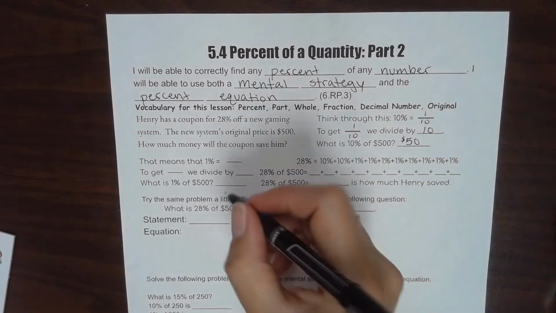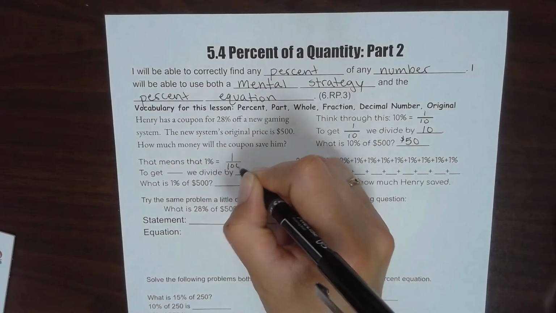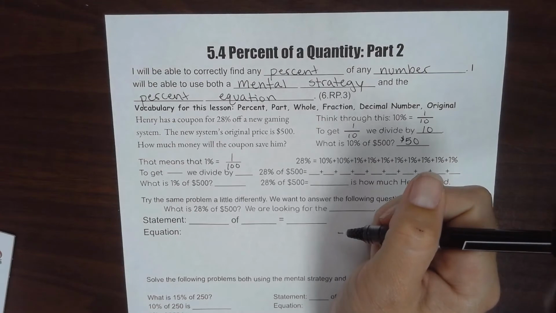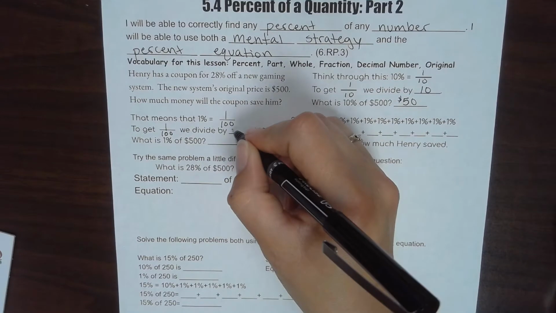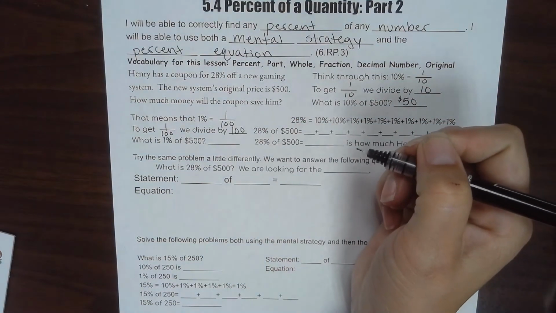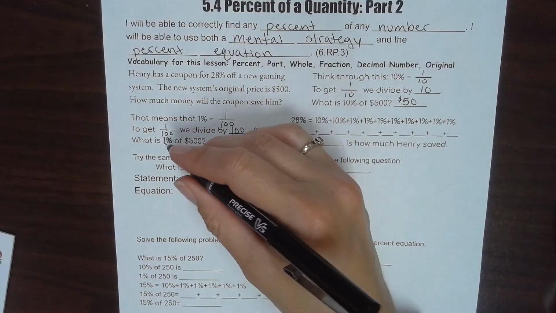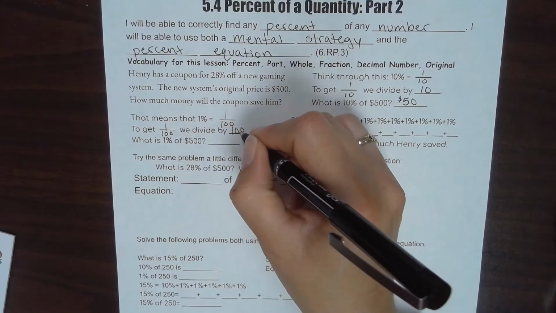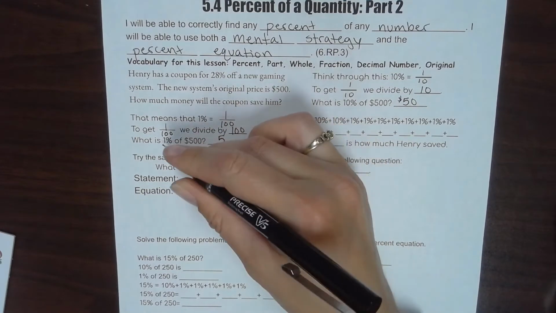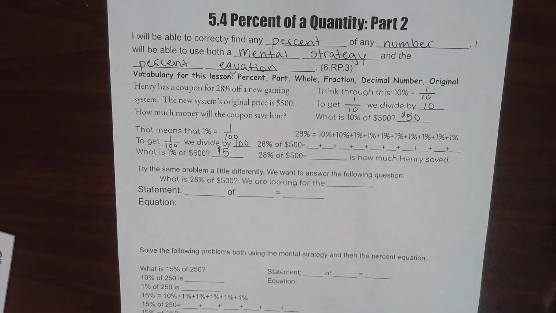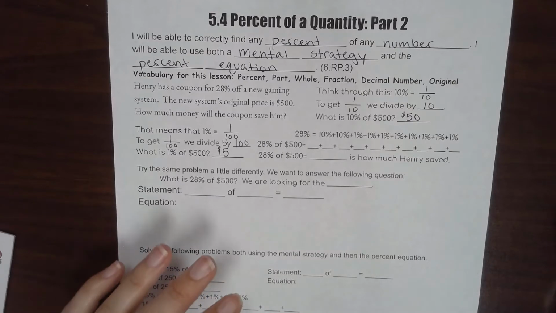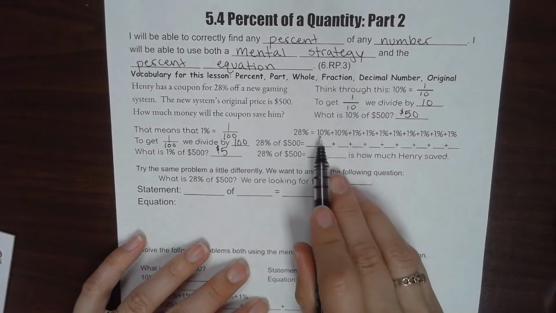Okay, that means 1% is 1/100th. We get 1/100th when we divide by what? Well, 100. So if I divide 500 by 100, I'm going to get 5. So that means every 1% is $5. So here's how we can use the mental strategy. If we can find 1% and we can find 10%, we can find any whole percent, meaning not a decimal percentage. So 10% was 50.